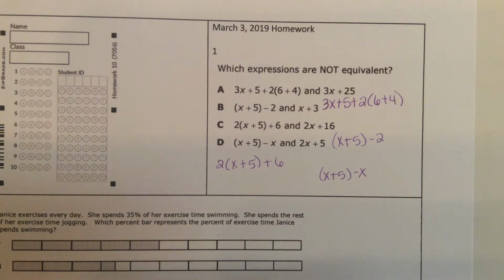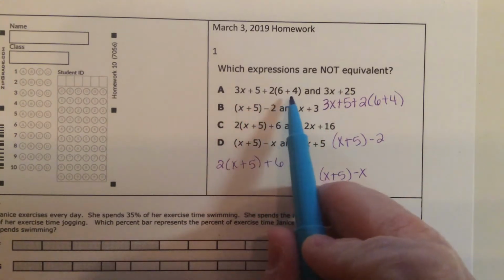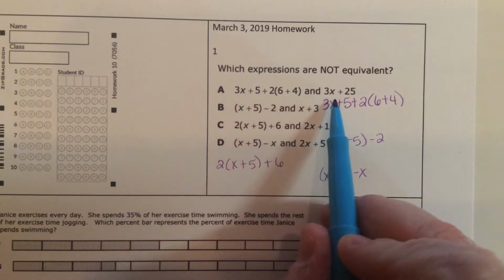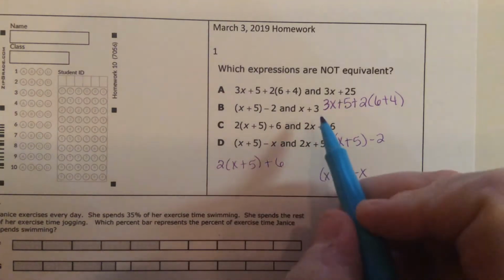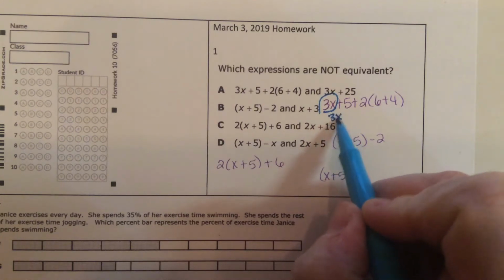All right, so we're going to start with question 1 here. Which expressions are not equivalent? Okay, and I wrote down each one here. All right, so what we're going to do is just simplify this as far as we can and see if it's equivalent to 3x plus 25. Okay, well, I have my 3x's, and that's all the x's I have. So I'm just going to write 3x.